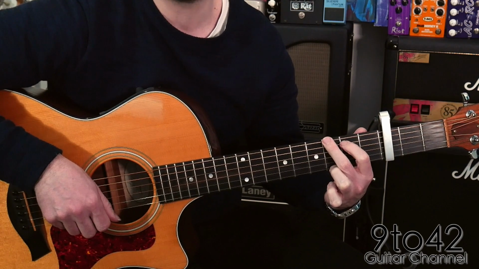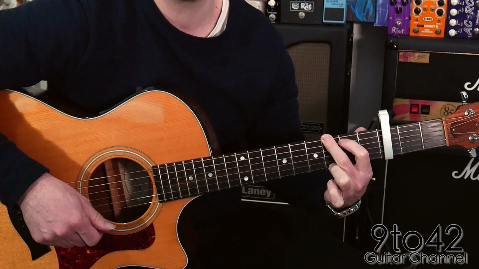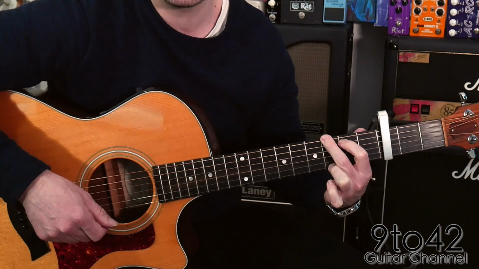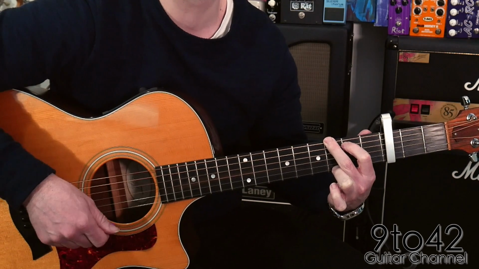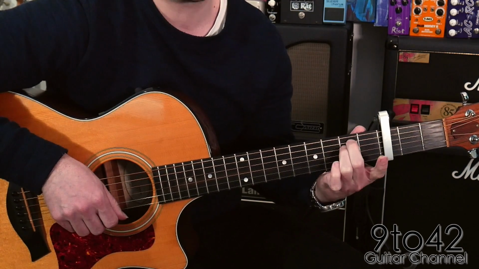And it's going to do 2 bars of that on G. So you're going 1, 2, 3, 4, 5, 6, 1, 2, 3, 4, 5, 6. And then it's going to do the same on E minor.